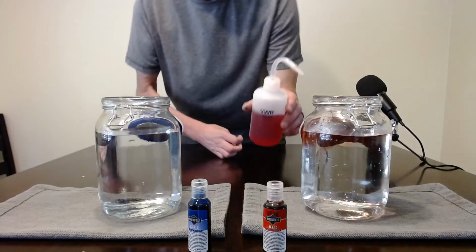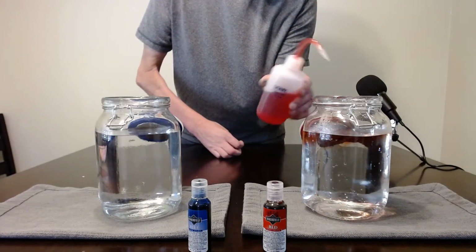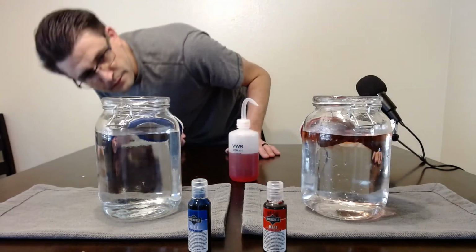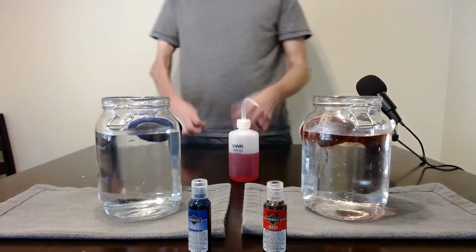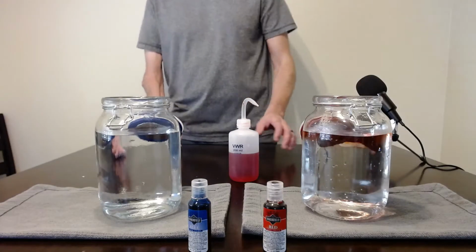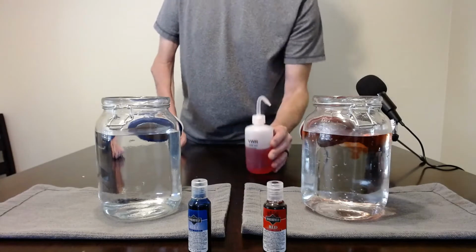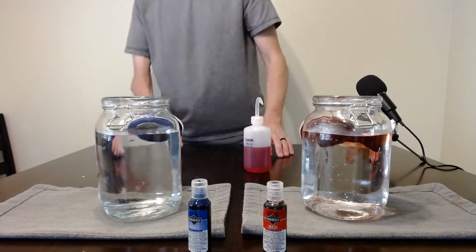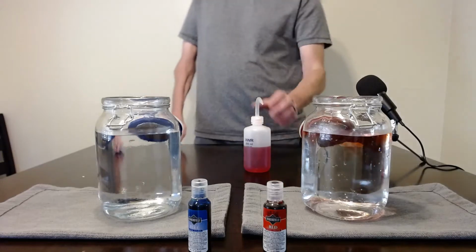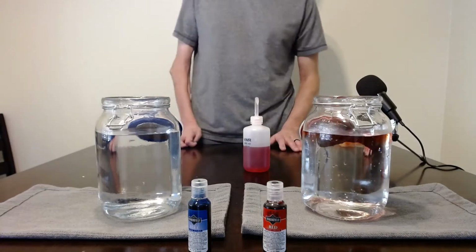Put a little bit more into there, and as it cools down, it will eventually fall to the bottom. But that can give you a good idea of the hot water and where it's staying right now. Put a little bit more into there. Okay, so this is hot water into room temperature water.